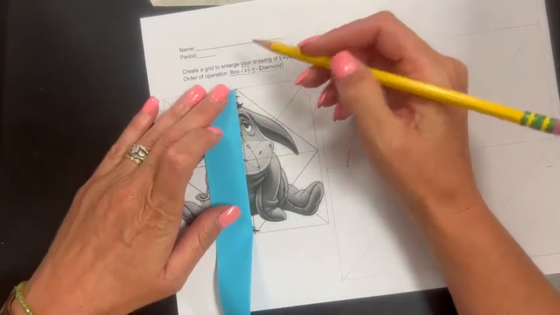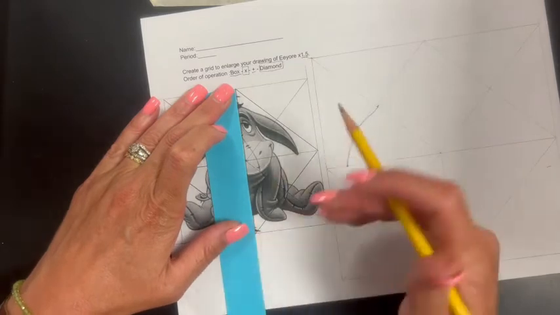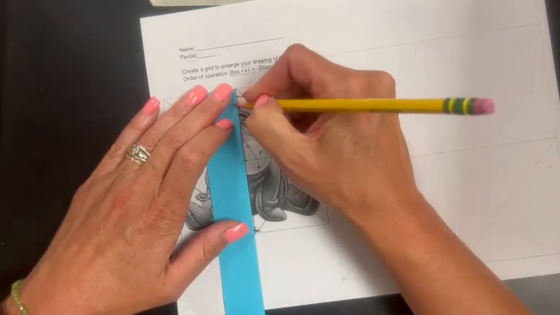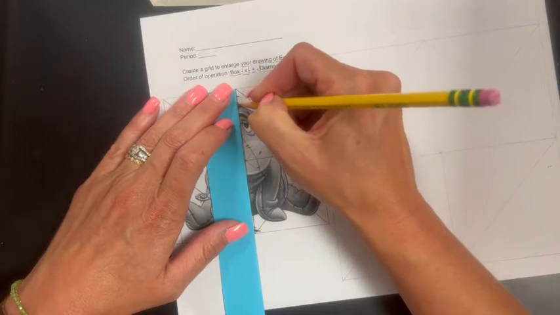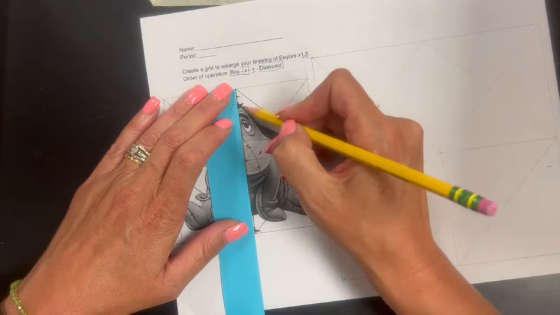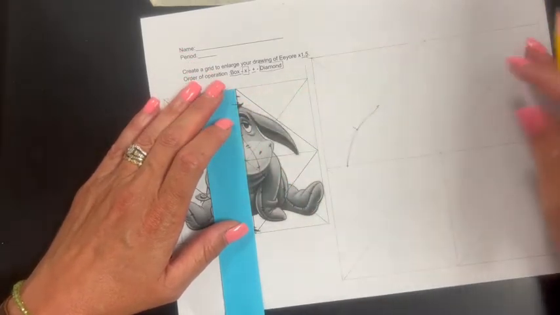So I'm going to put my straight edge into the corner there, run it down with the line. And then I'm going to draw my little line right where that line would intersect. So if I was to follow this up, exactly where it would keep going onto the paper, that's where I'm going to draw my line.